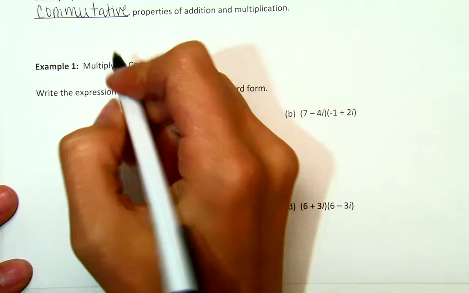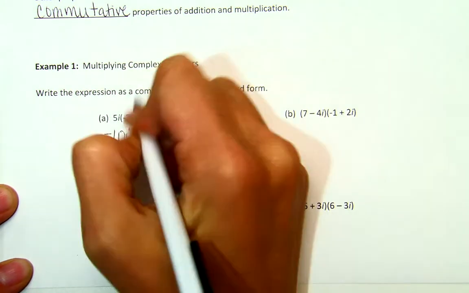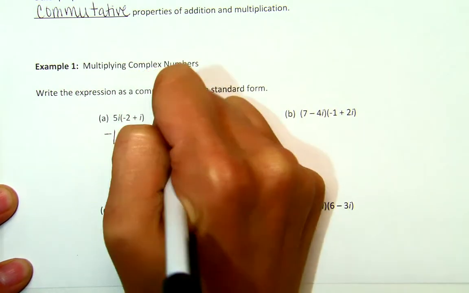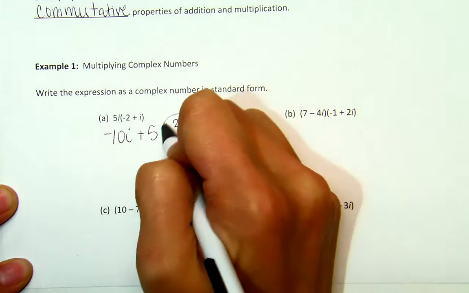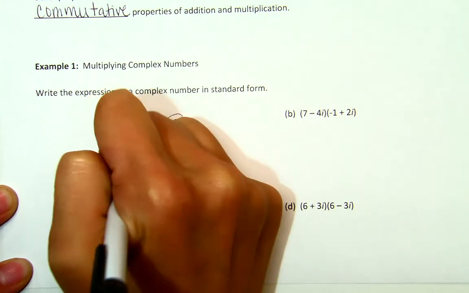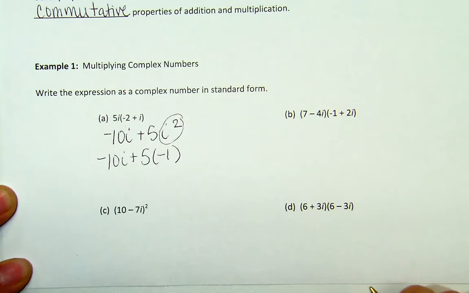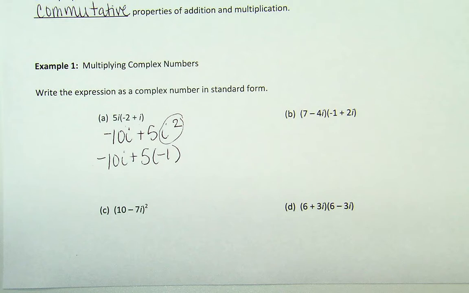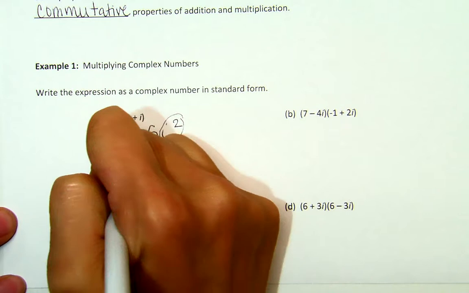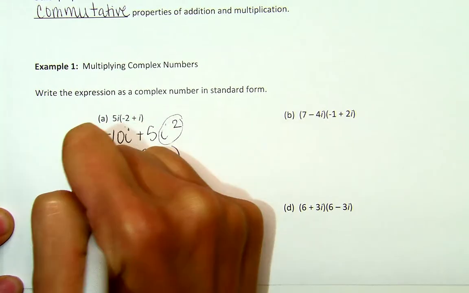So 5i times -2 gives me -10i. 5i times i gives me a positive 5i squared. i squared I know is equal to -1, so I can plug -1 in for i squared. And then, of course, we're going to write our real number term out in front and then our imaginary part second. So we're going to get -5 minus 10i as our final complex number answer.